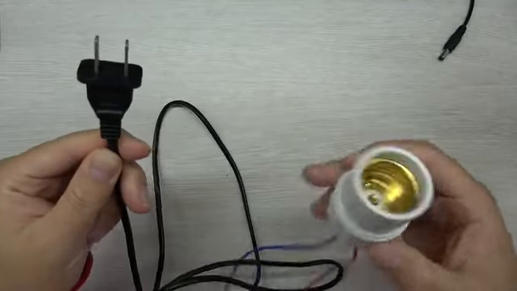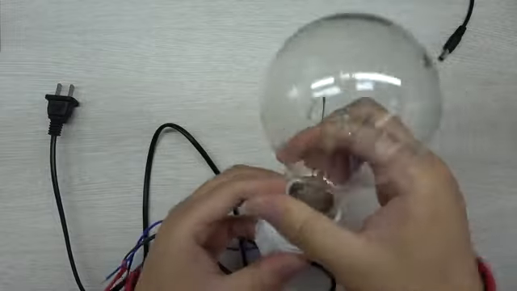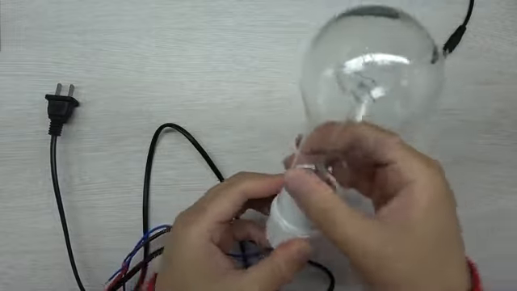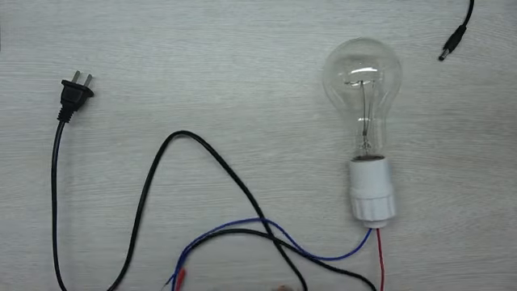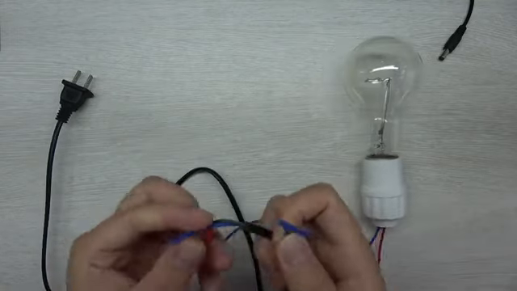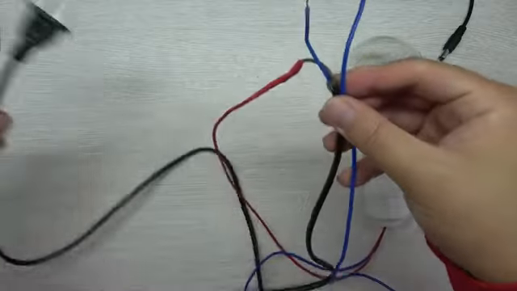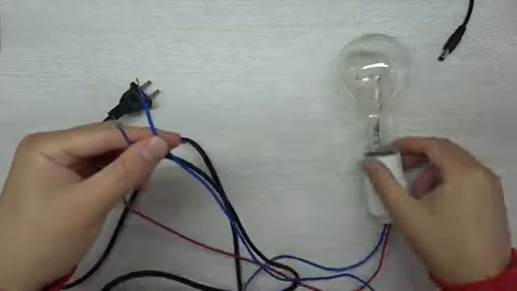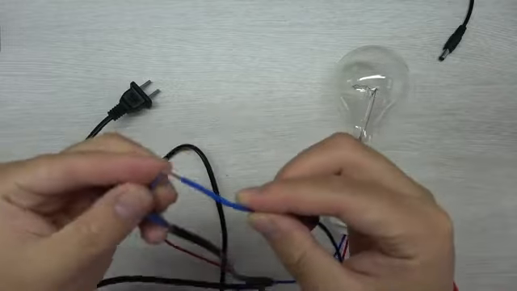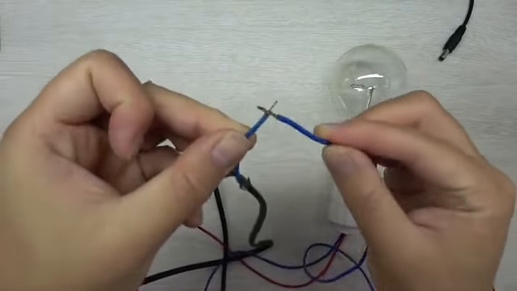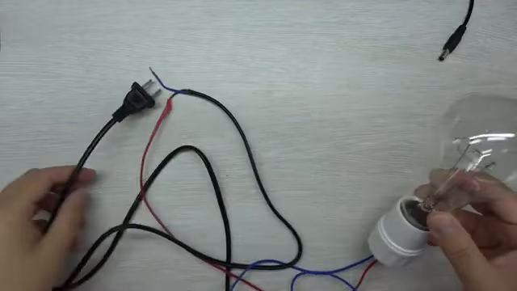This is the power, and this is a lamp, and this cable connects with a switch, so that the power will go through this lamp and turn on the lamp. So this is just a switch for on and off. This is the simplest circuit.